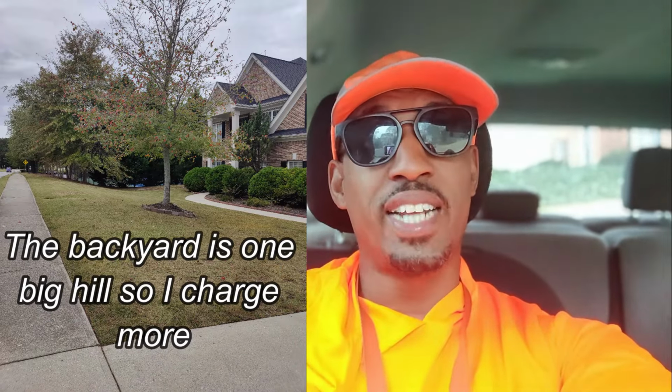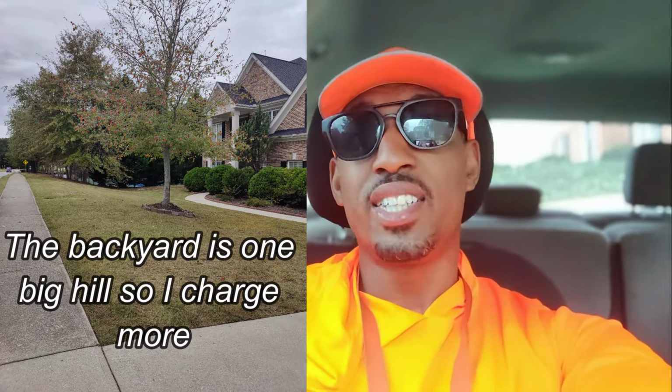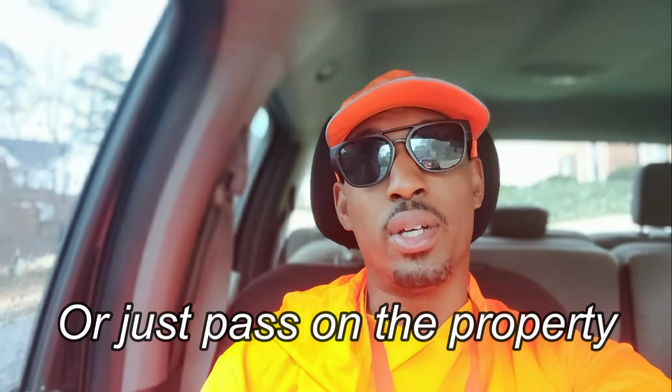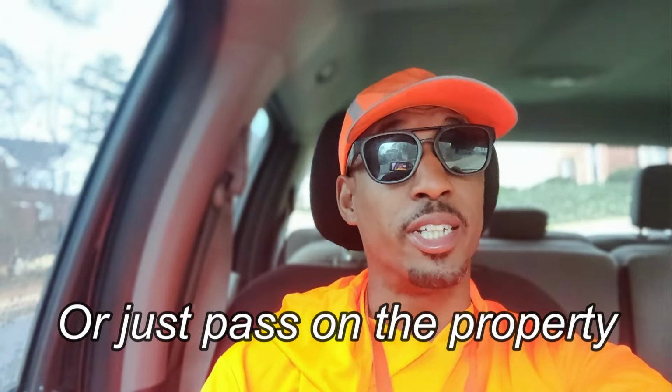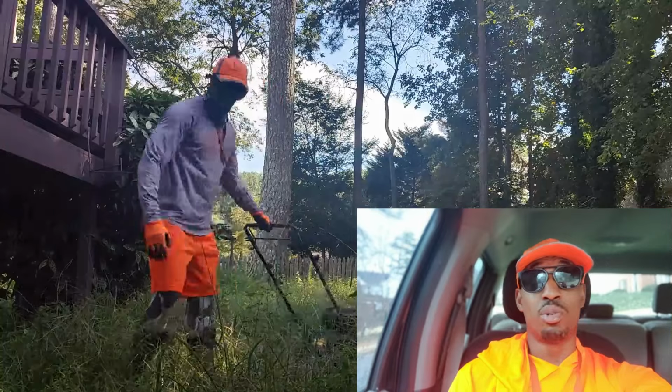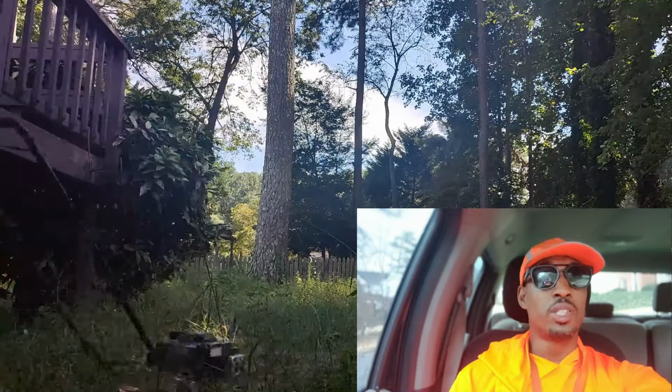If I have to go up and down an embankment, it really doesn't matter that it's a quarter acre lot size if there's a difficulty to get to it, because other guys at other lawn care companies are going to upcharge for that. So it's important that you should do the same thing. I have a couple customers like this, and the only reason I have them is because nobody else wants to do them. You can only get to it with the push mower and the string trimmer, and I just charge extra.